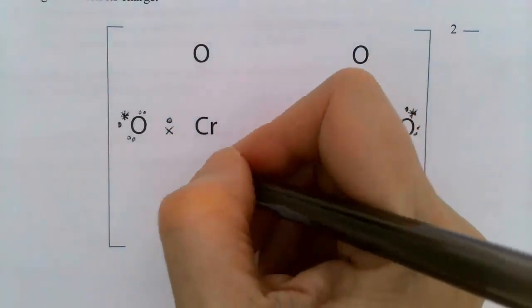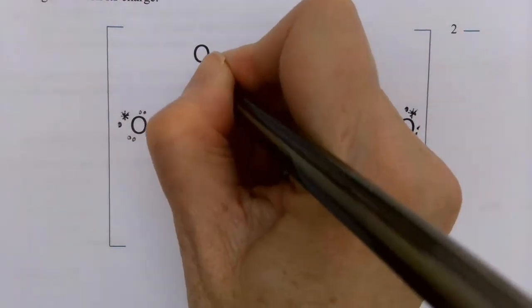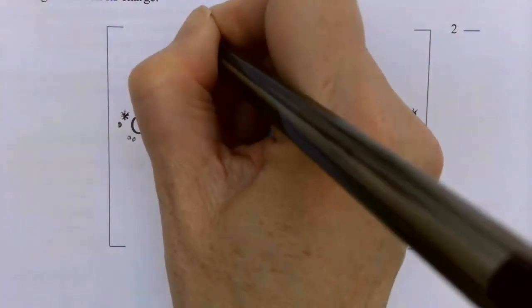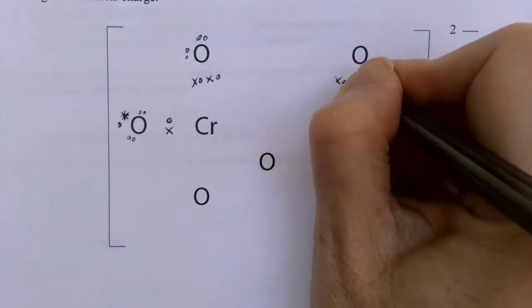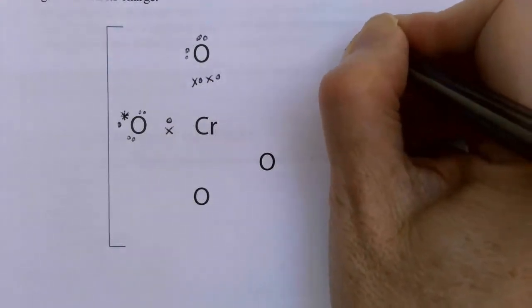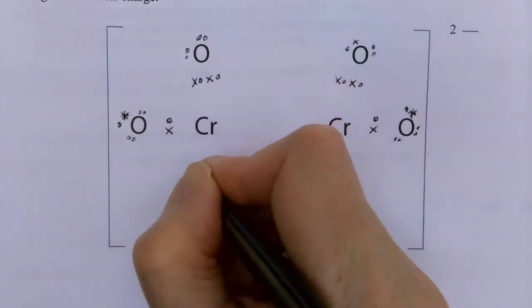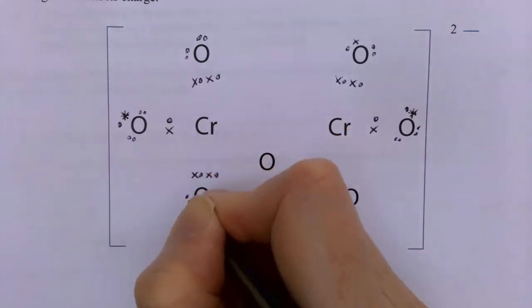The ordinary oxygens are going to just do the normal double bonds that they always do, so a dot and a cross and a dot and a cross with the lone pairs, and a dot and a cross and a dot and a cross, and the lone pairs, and the same with these bottom ones: dot and cross and dot and cross.